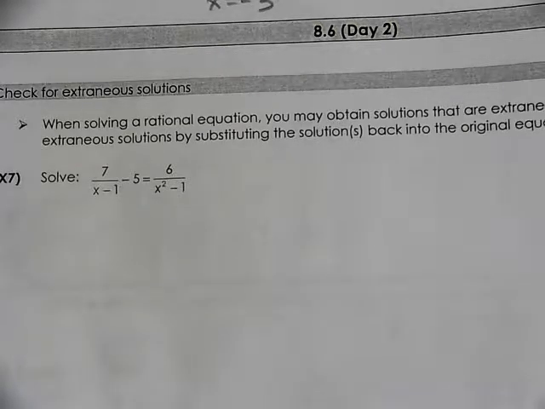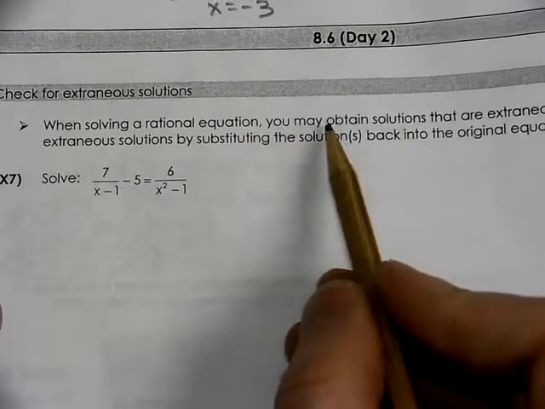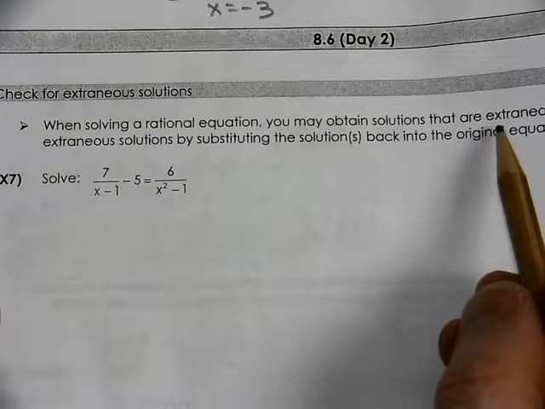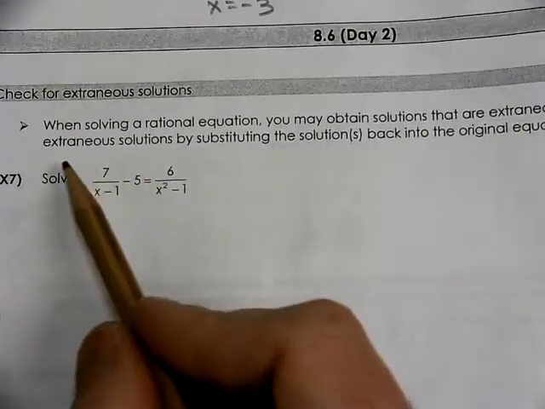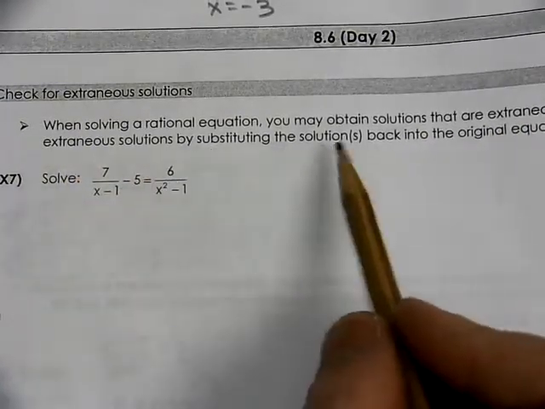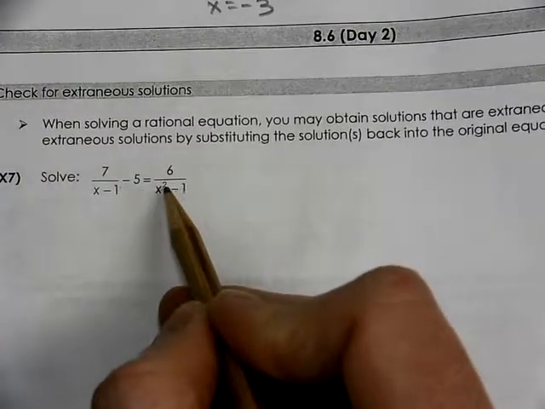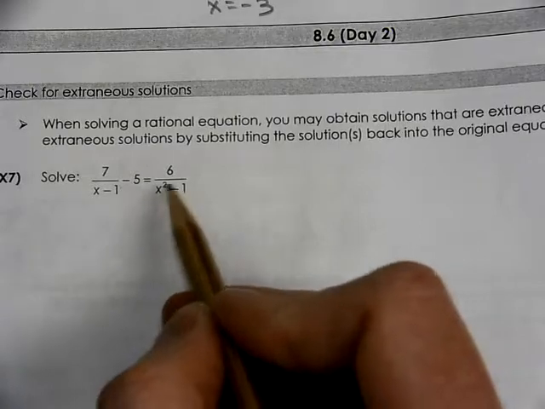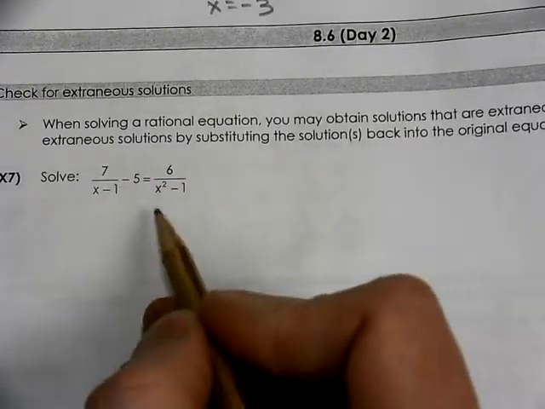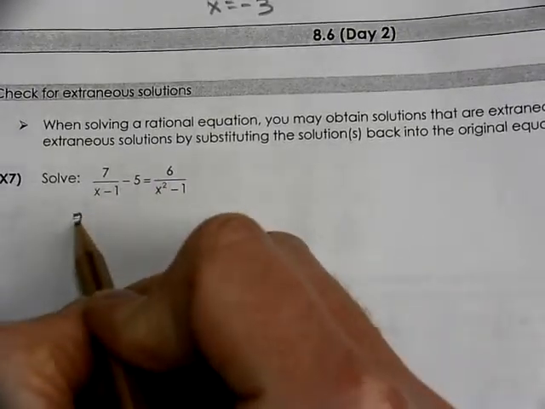This is section 8.6, day 2. When solving a rational equation, you may obtain solutions that are extraneous. Be sure to check extraneous solutions by substituting the solution back into the original. Here we're going to solve for x. There's different ways you could solve for x, but first we always like to factor.